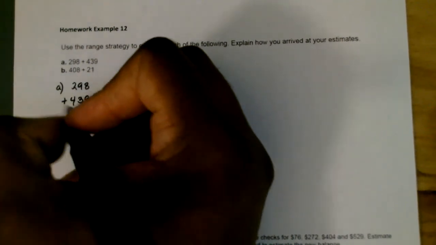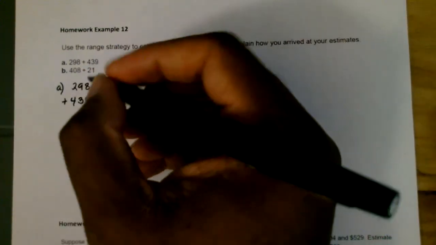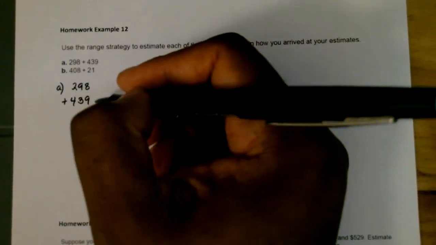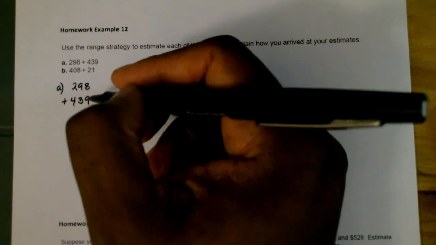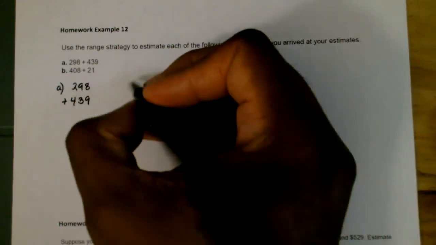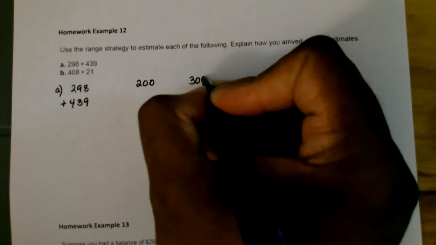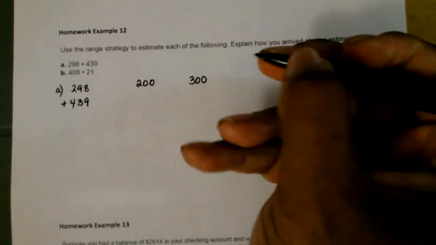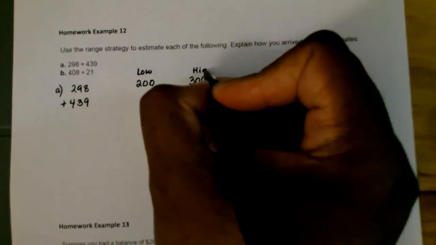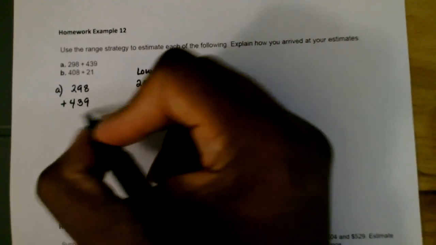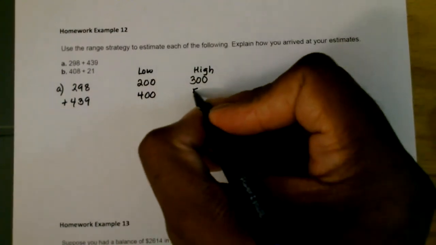Now, the 2 and the 4 are in the hundreds place, so we need to find a range in the hundreds place for 298. Well, the low end of 298 will be 200 and the high end will be 300. So 298 is between 200 and 300. This is your low estimate, and this is your high estimate. And then for 439, I do the same thing. The low end of 439 would be 400 and the high end would be 500.